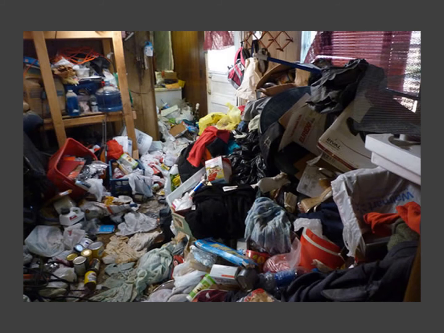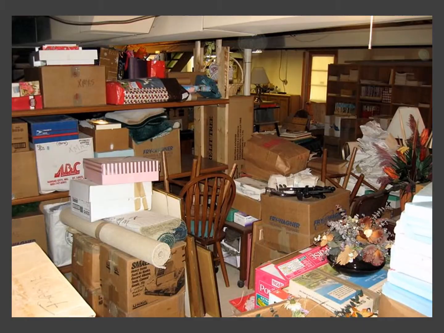Here are some examples of some hoarding issues. In this living space, we really can't see the floor, and it seems as if all of the items have taken over the living space. In this basement area, although we have boxes that are mainly organized in one area, it is difficult to see the floor in which to walk and other areas of the basement itself. This is considered hoarding.